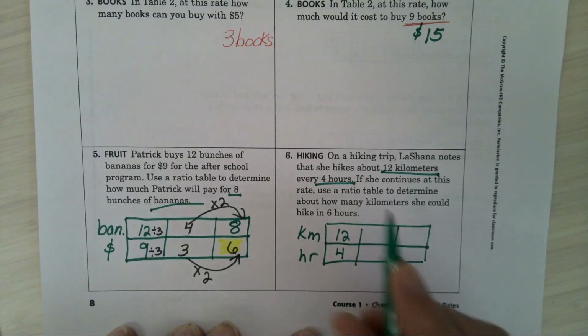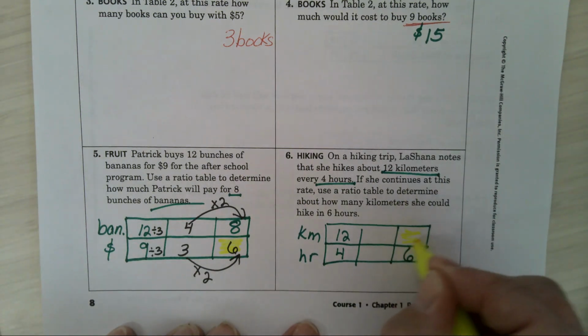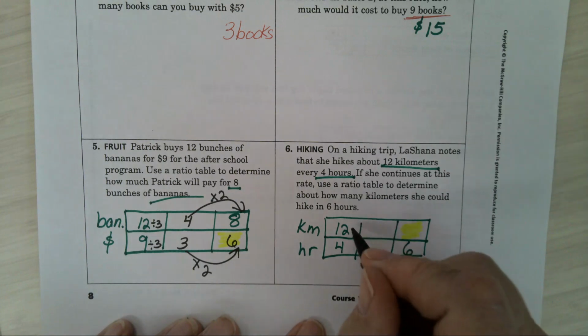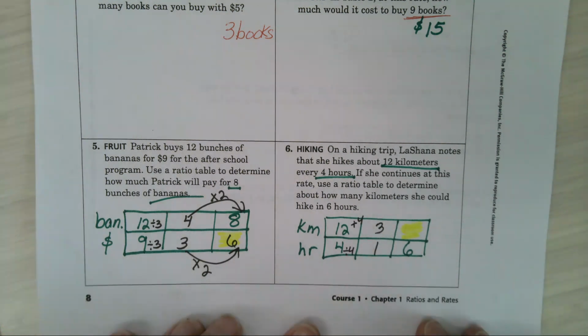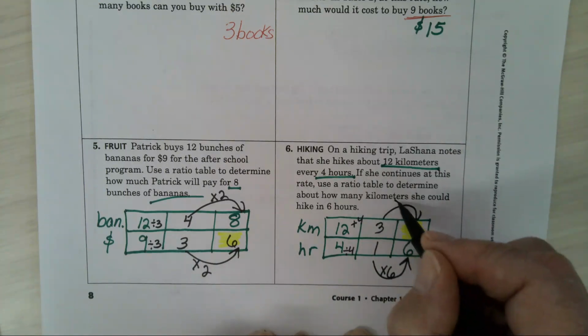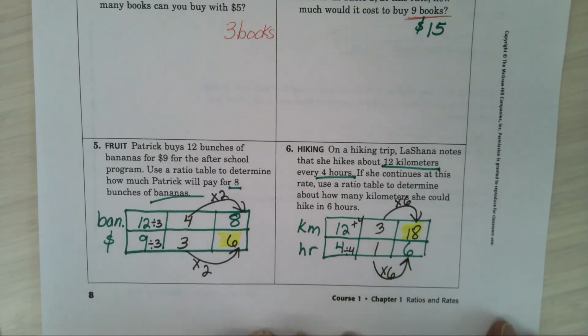Now I'm going to save an empty spot and put my 6 here. Because will 4 turn into a 6 easily? No. So we're going to try to make it friendly. We're going to scale down and then scale up. What will divide a 12 and a 4? 4 or 2, either one would work. 12 divided by 4 is 3. 4 divided by 4 is 1. Now, can a 1 turn into a 6? Times 6. So, what is 3 times 6? She can do 18 kilometers in 6 hours.